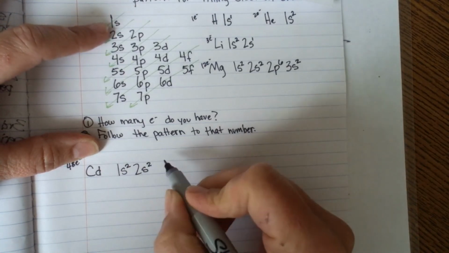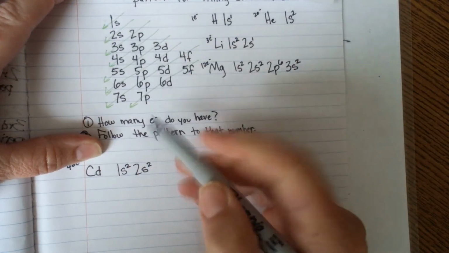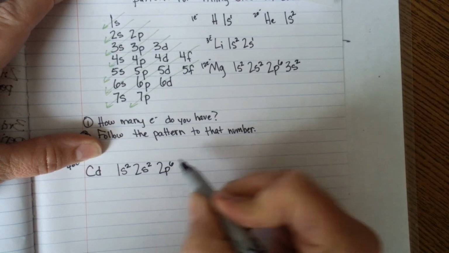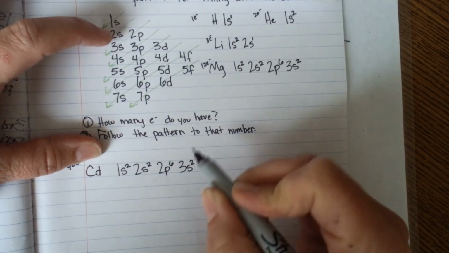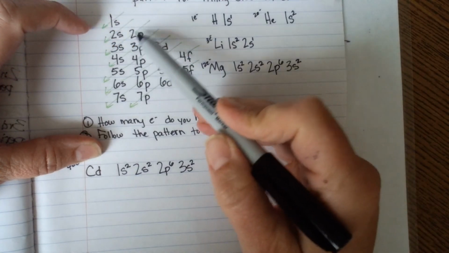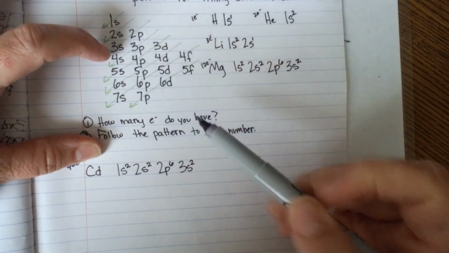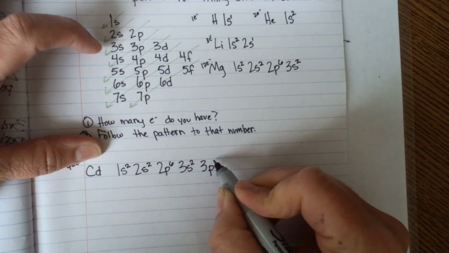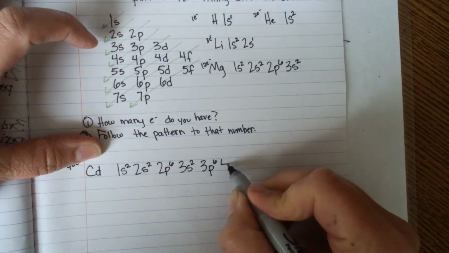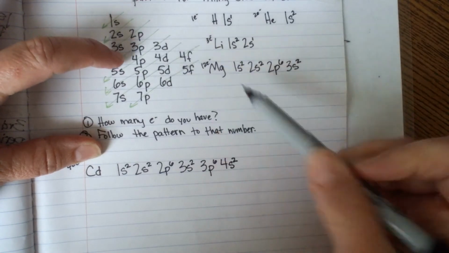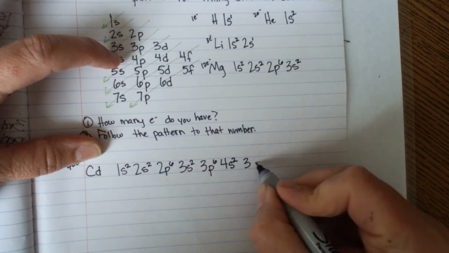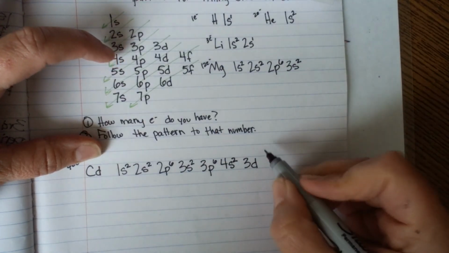That's only 4 electrons, so we're going to keep going to 2p. There's 10 electrons. 3s, so that's 12 electrons. Okay, so after 3s, I'm going to fill 3p and 4s. And then I'm going to go 3d. How many electrons can d hold? 10. Now, do we need 10?